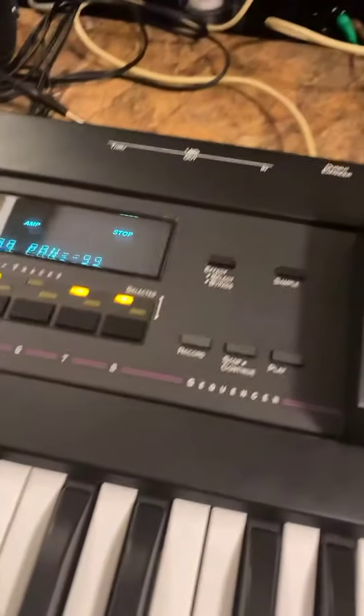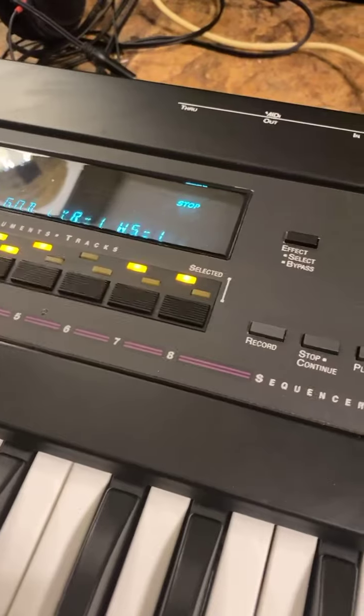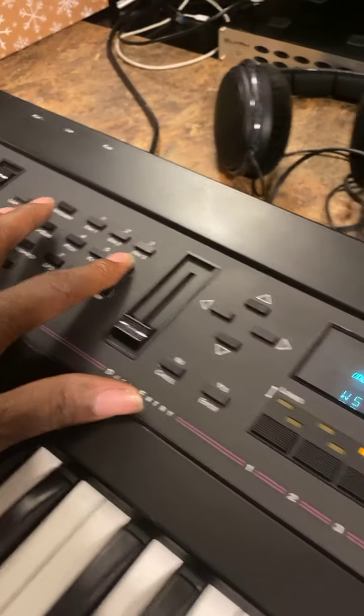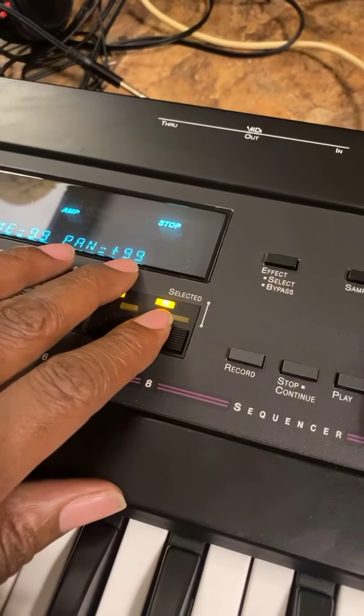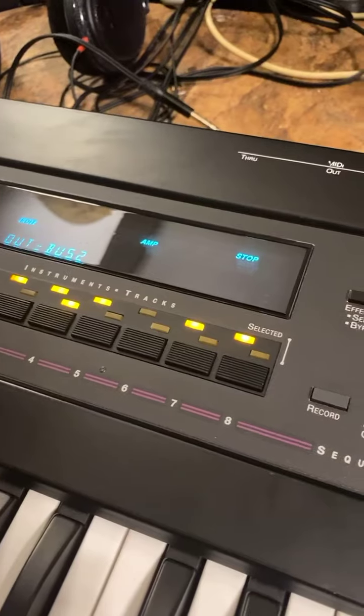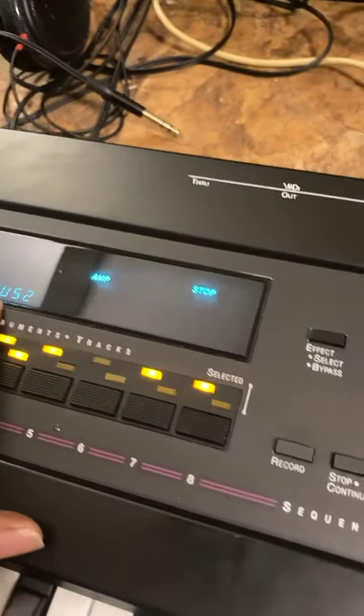That's the kick. Now the snare, we're going to hit edit, amp, and the snare is panned to the right. Let's see what bus is on. It's on bus 2 as well. But we went to the right.